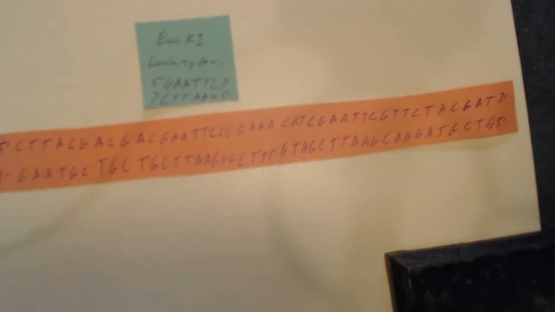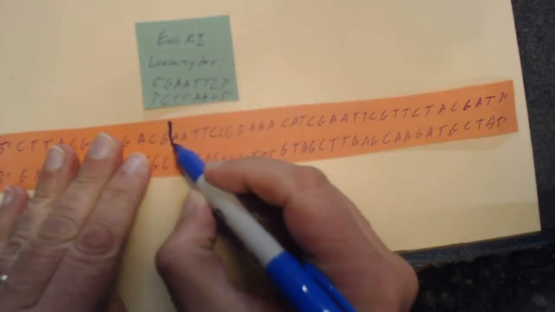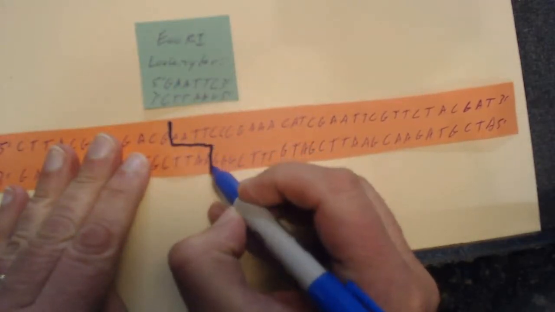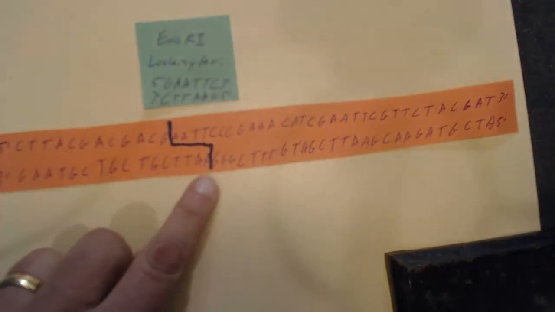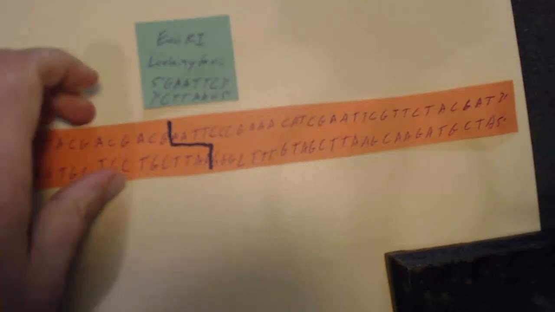So it's going to cut at that sequence in this pattern. It cuts between the G and A here and the G and A on the opposite strand. Here it is cutting the DNA.